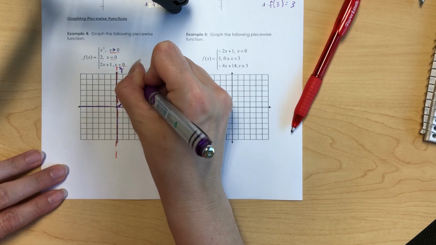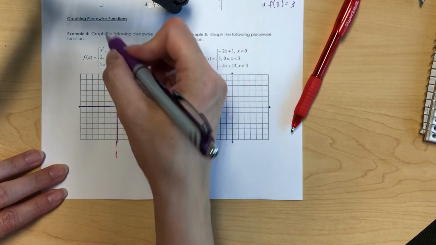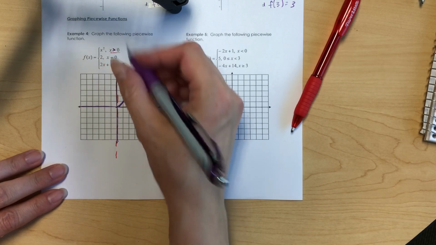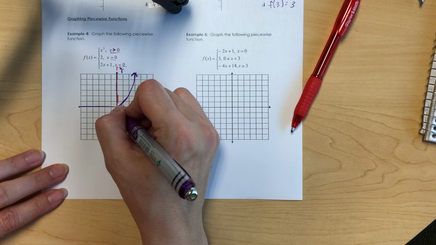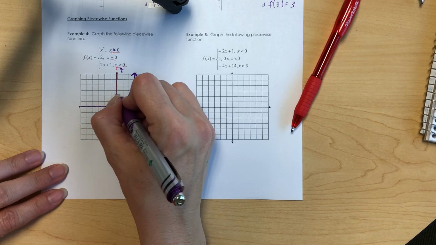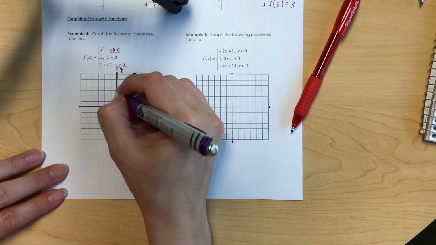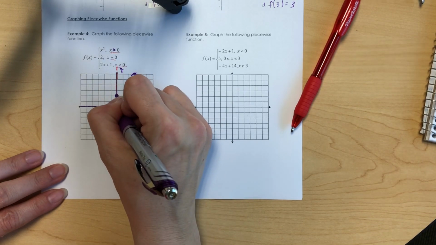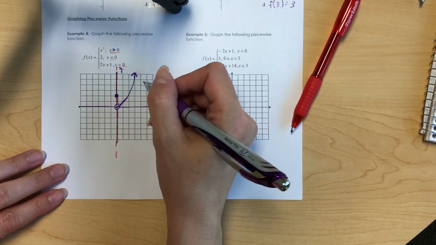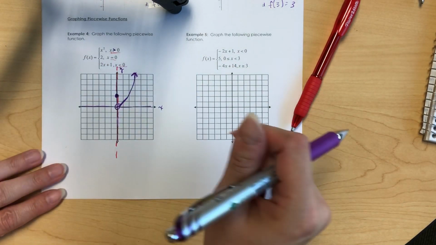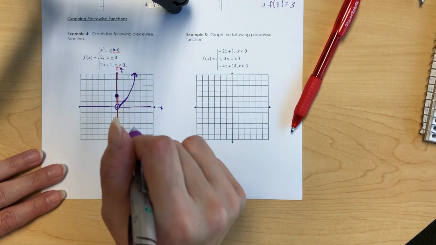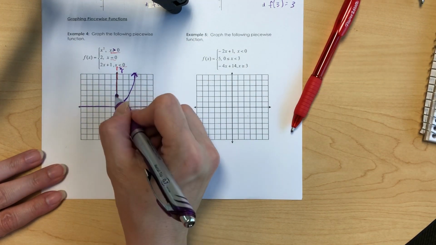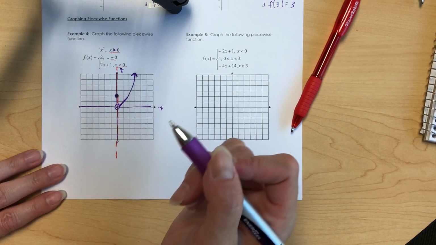Okay, because it's one side of a parabola. When x equals 0, the function is 2, or the y is 2. So when x equals 0, I need a closed circle up here at 2. And because I've got this closed circle here, I need to put an open circle there. Since it's a function, I have to make sure that this graph passes the vertical line test at every point. So I have to have an open circle under that closed circle.